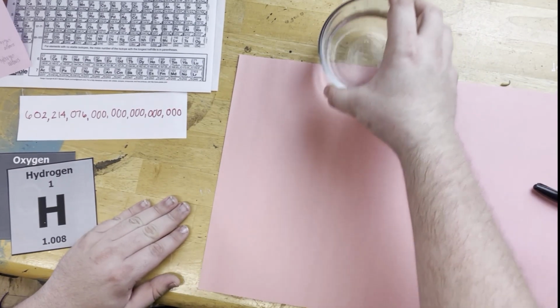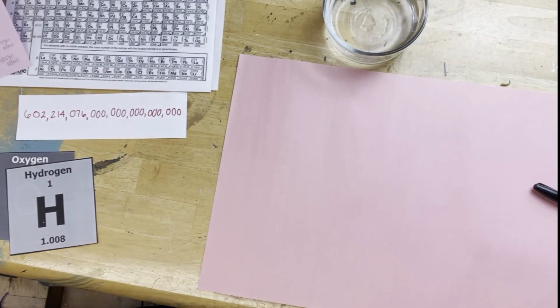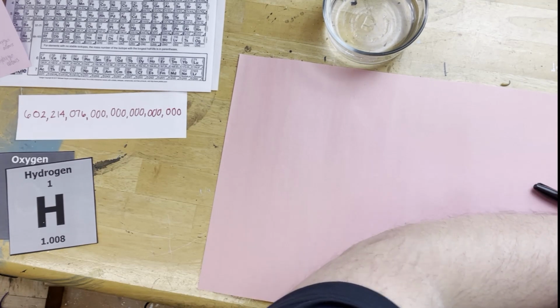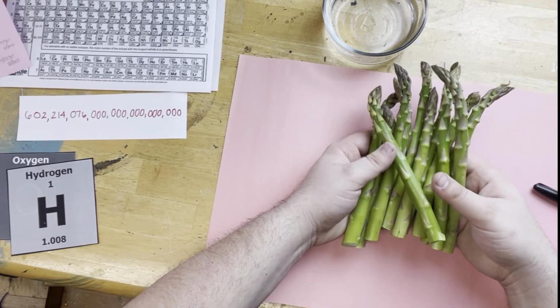First of all, what is this? This is 422.84 grams of pure water. Coincidentally, 422.84 grams of water is exactly the water content of a pound of asparagus.